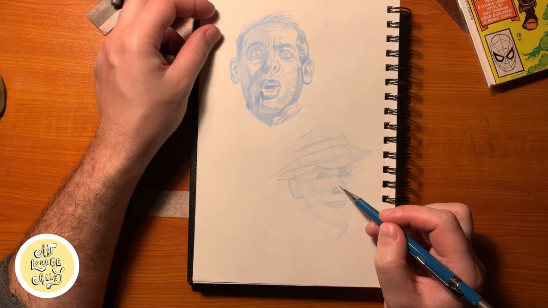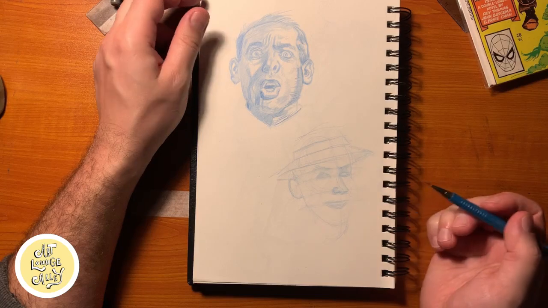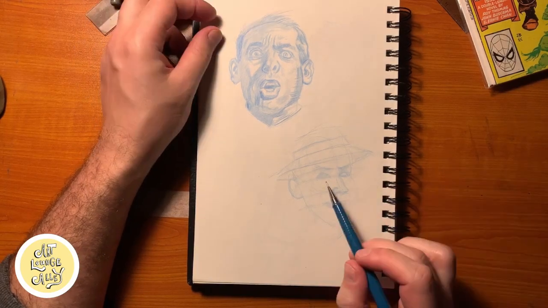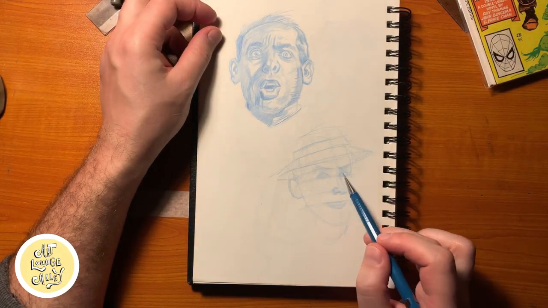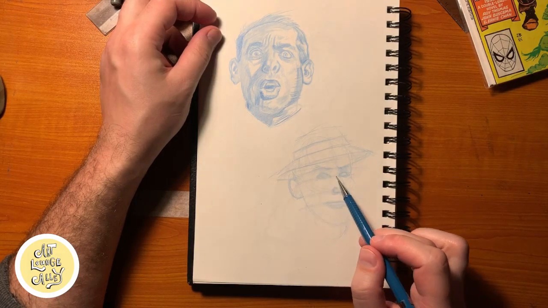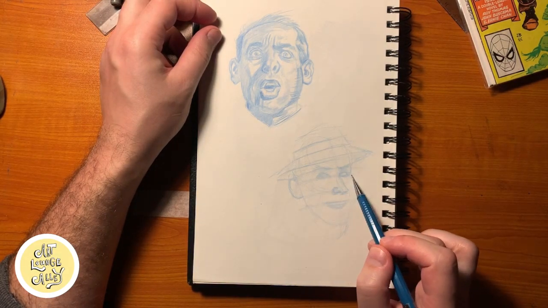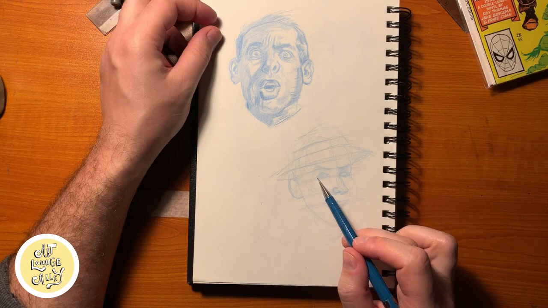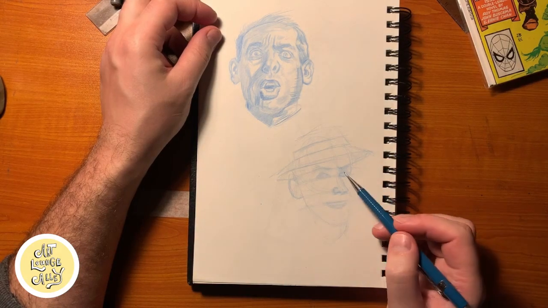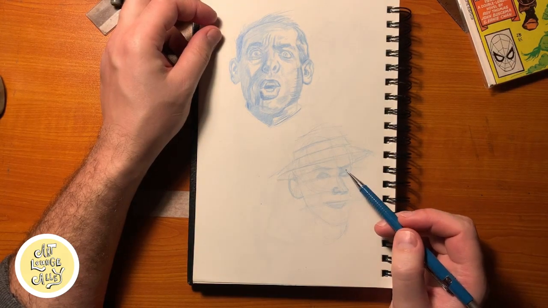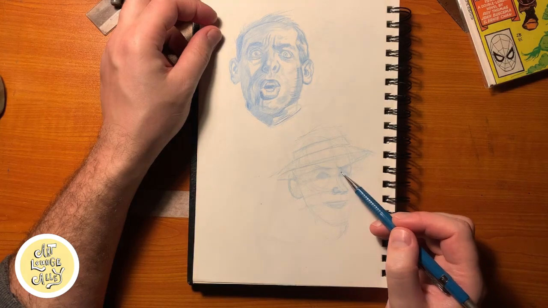But it was also very limiting because I didn't understand the structure of everything. I didn't really grasp at the time that these guidelines really do help in terms of making sure things make sense anatomically and proportionally, and I just didn't know how to utilize them.